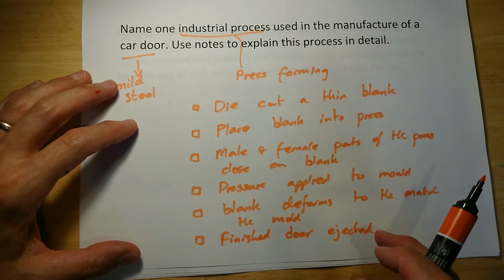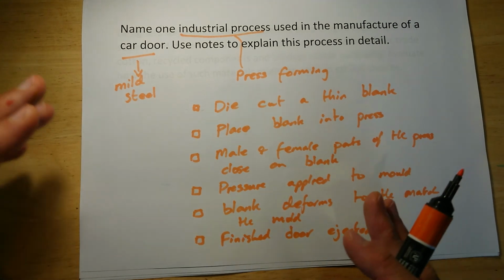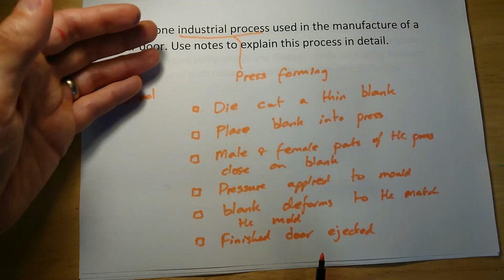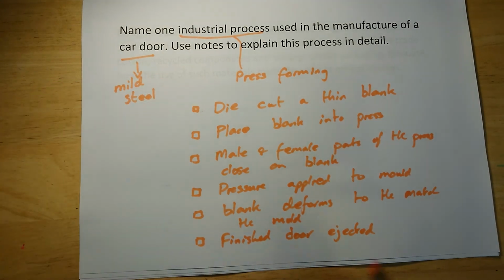I haven't used any pictures. I could have used pictures, but it didn't ask me for pictures. I think it might have been easier with pictures, but it hasn't asked for them. Normally, if there was a question asking about using notes and diagrams, you obviously want to use both. But I've just stuck with notes this time because that's what the question asked.